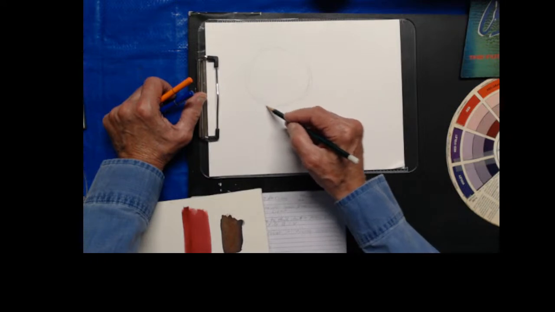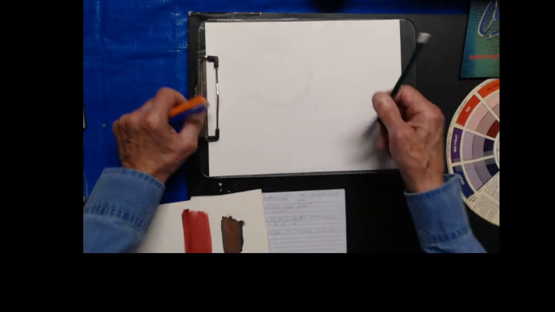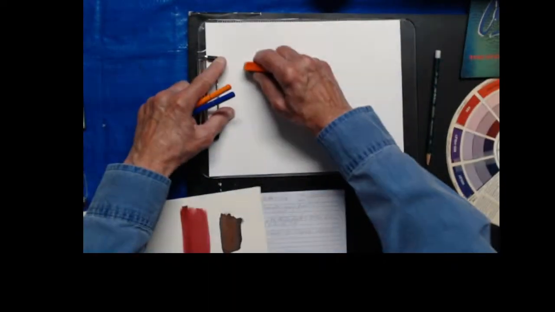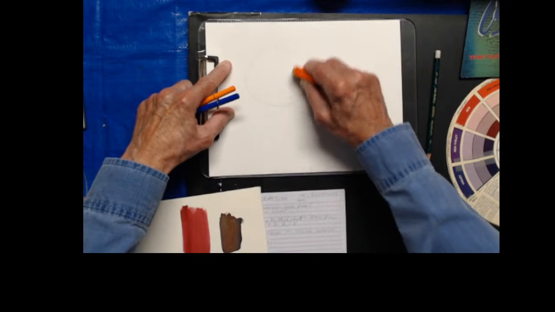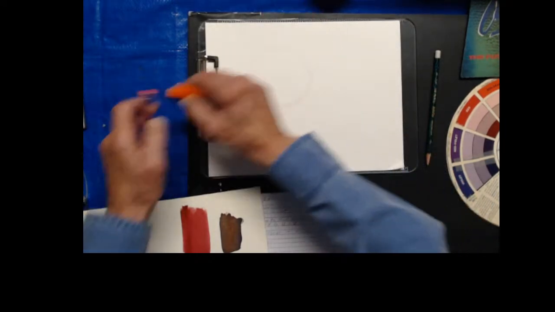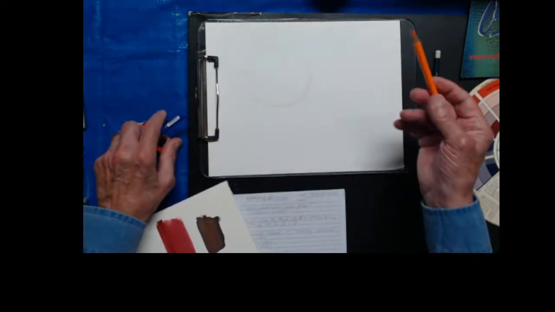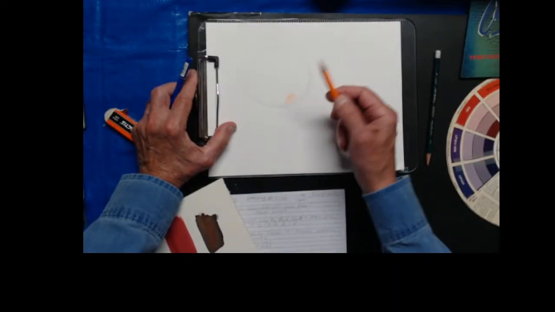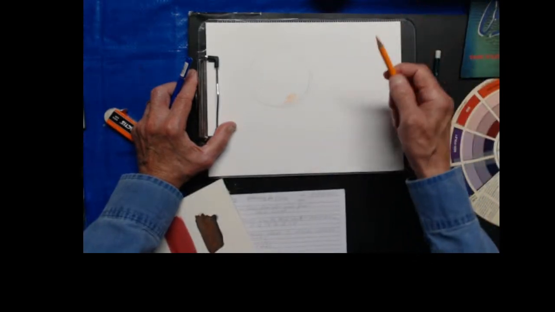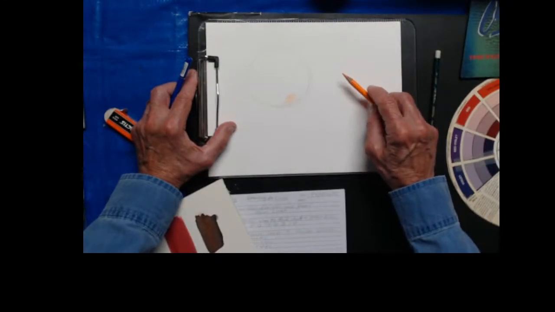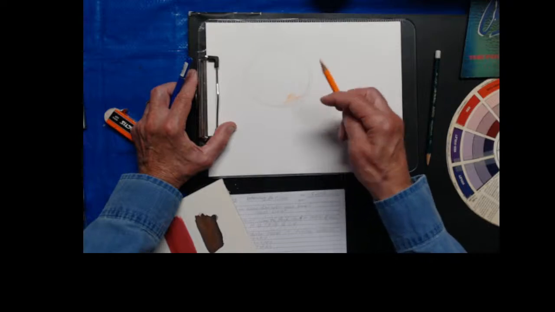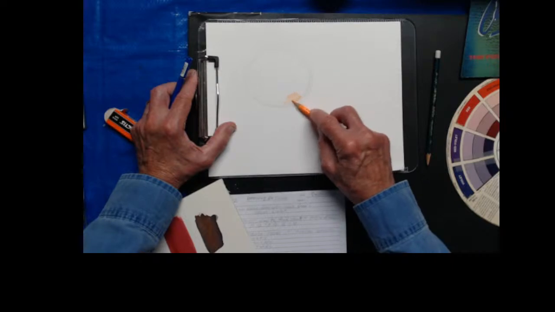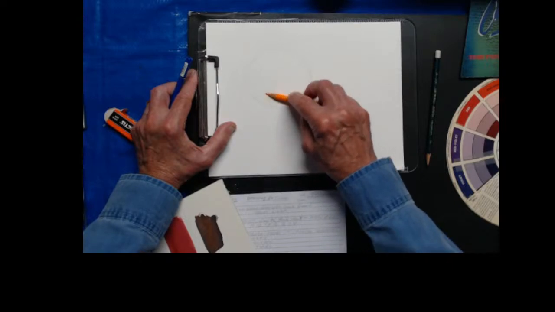And once I get the shape I like, then I can take an eraser, and I can wipe out the lines I don't like. Then I can go ahead and start drawing in. For the orange, I'm going to start in with a colored pencil, and this one I've sharpened, and I use the side of the pencil for coloring in. I don't use the point, because it wears the pencil down too quickly.